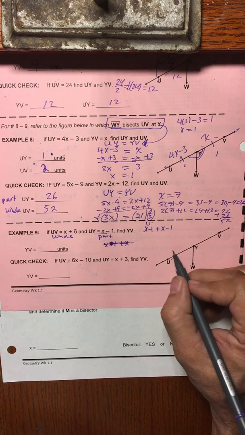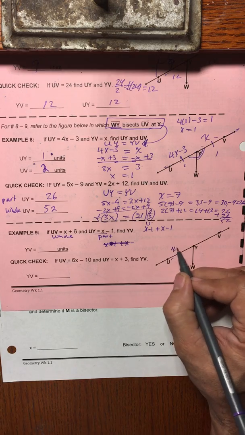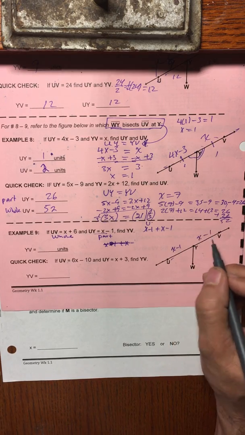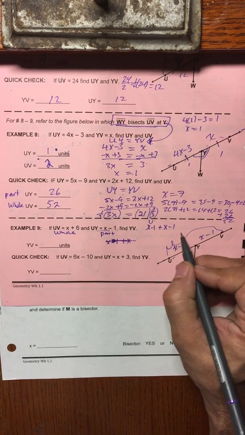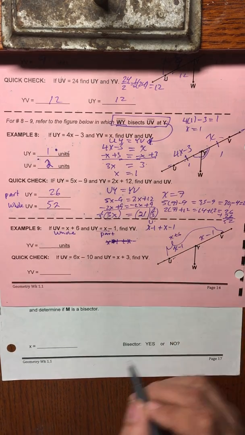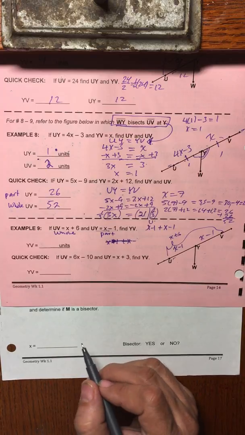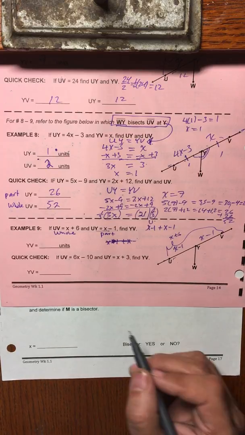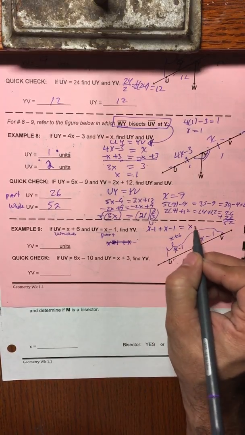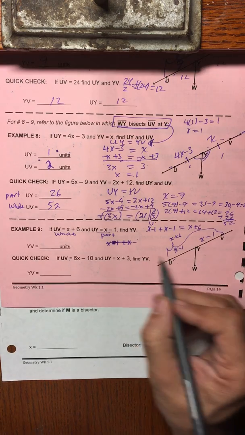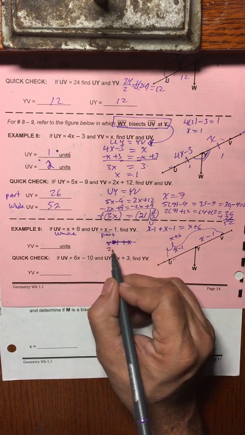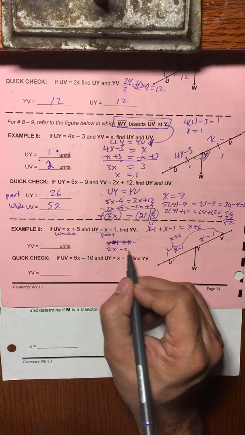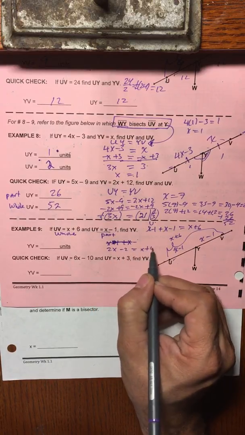So UY, this is x minus 1, and this is x minus 1, because they're the same. But the whole thing is x plus 6. So add them together, and they have to equal x plus 6. So writing this equation here, x and x is 2x minus 2 equals x plus 6.